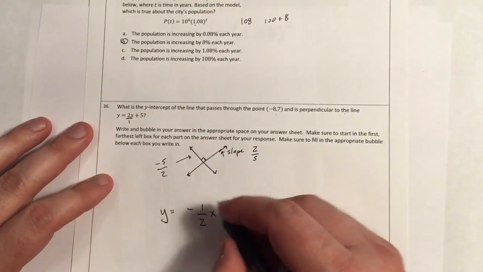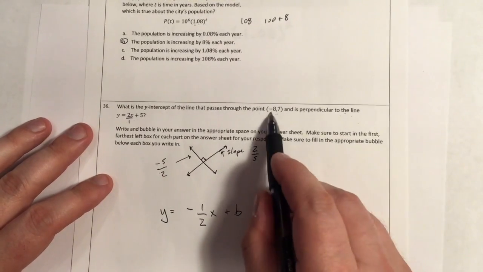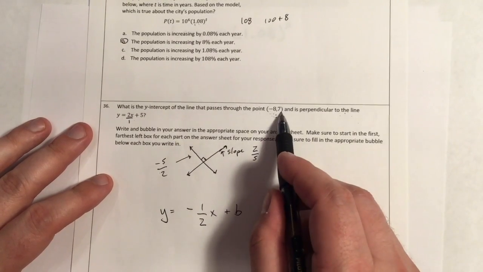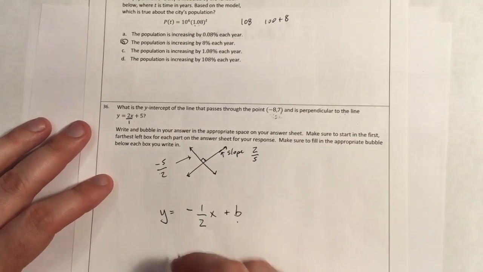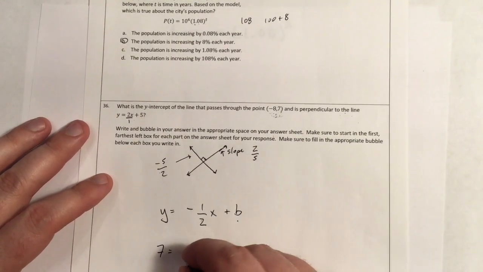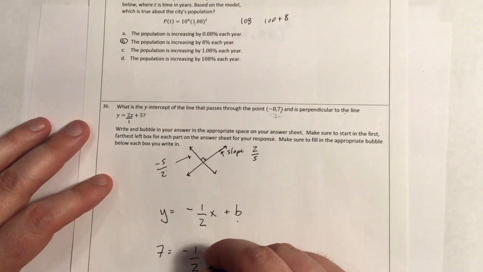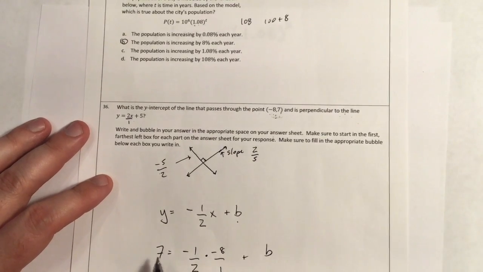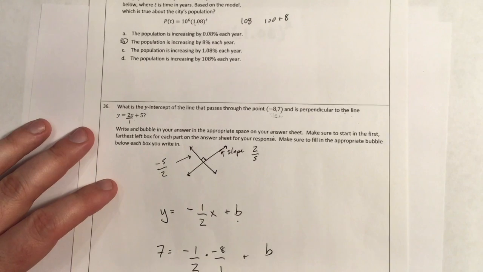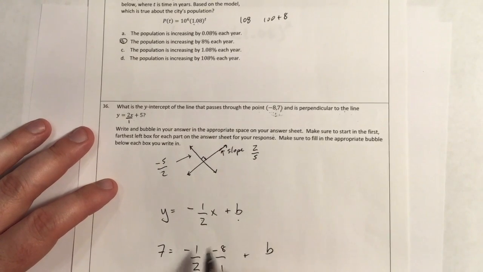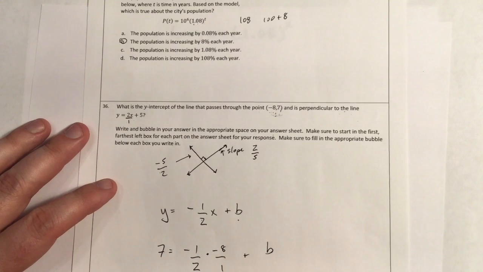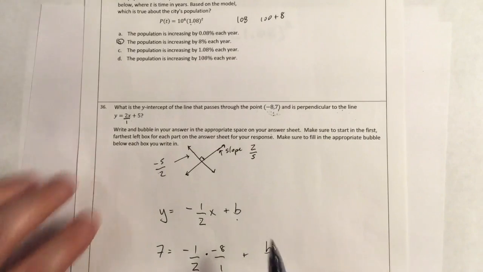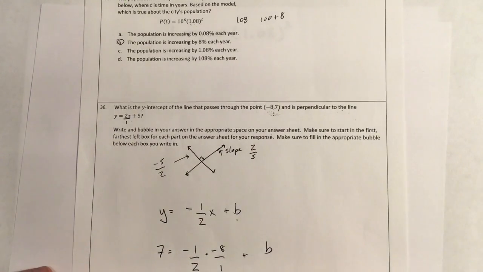And they're looking for this plus b. Well, I know it passes through here, so this is a solution. So I can plug these values in and then solve for b. So I'm going to say 7 is equal to -1/2 times -8 plus b. Well, this is 8/2, so 7 equals 8/2, which is just 4, plus b. Well, b is 3. Easy enough.